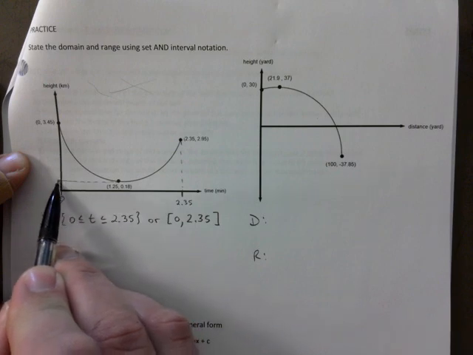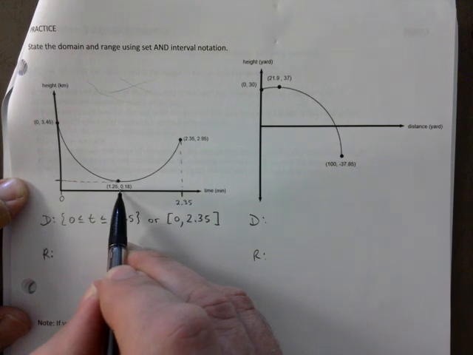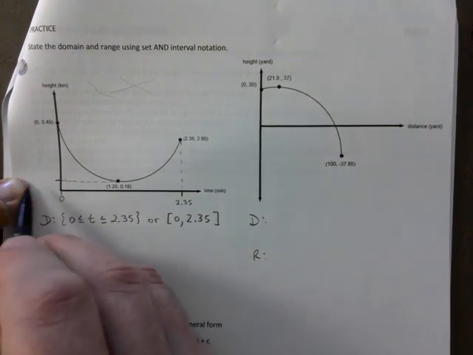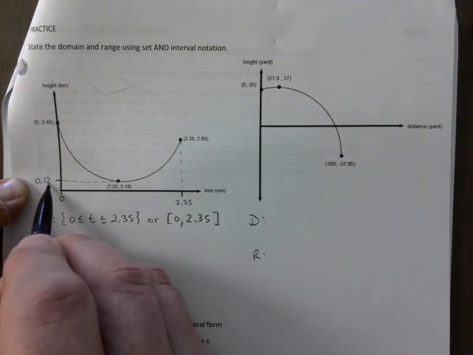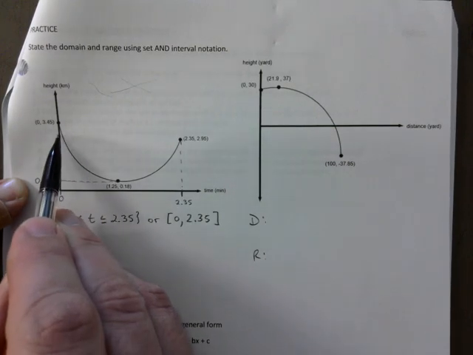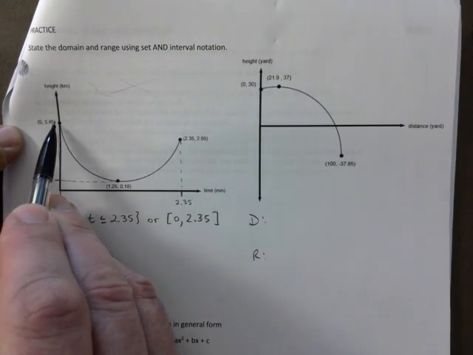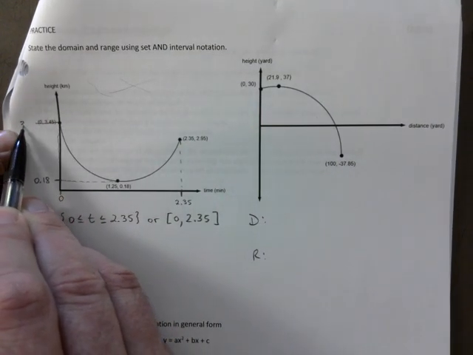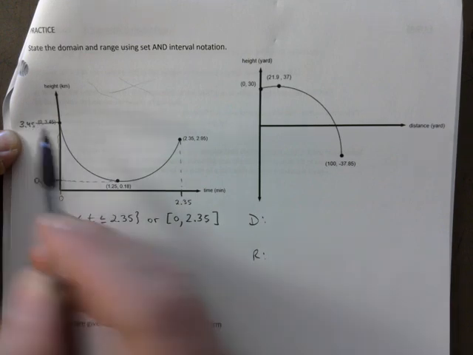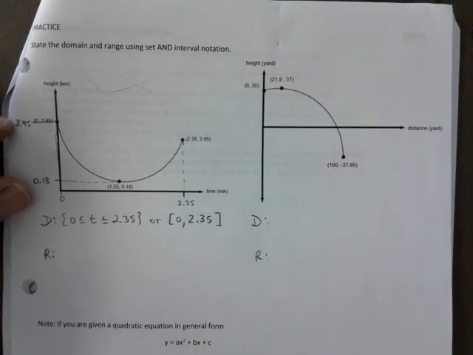And then my range, the lowest that I see here, focus on the y values, is 0.18. Okay? Then you scan, right? This point is lower than that, so we actually have to go all the way up here to 3.45. Right? So my range is between these two values.